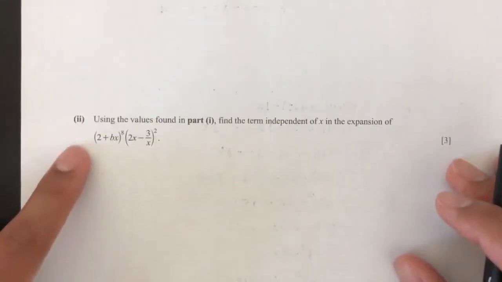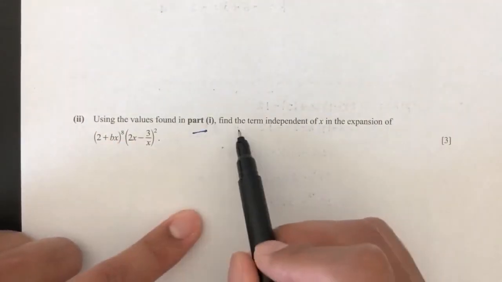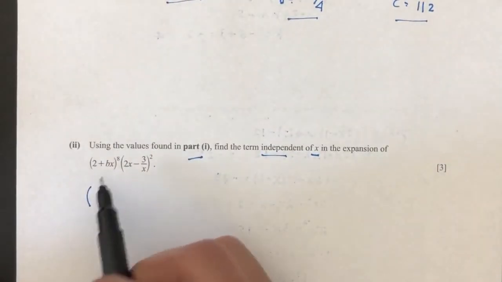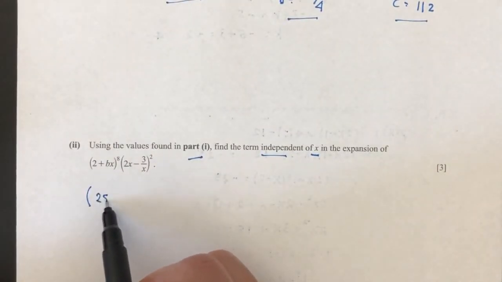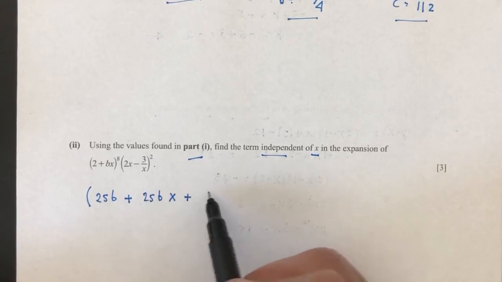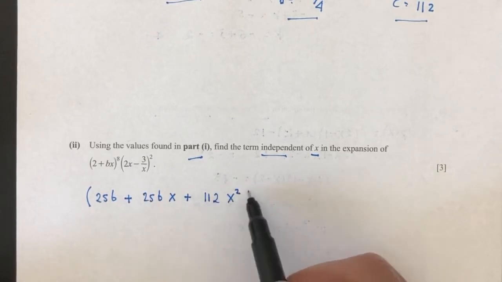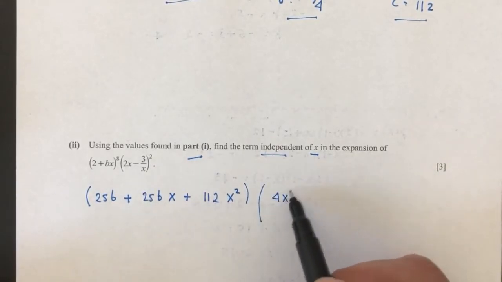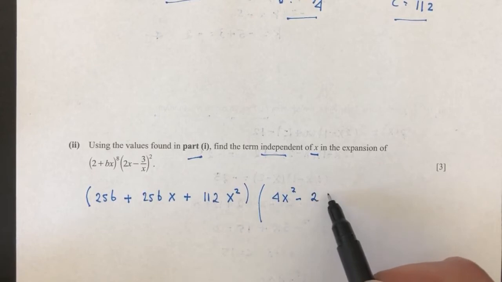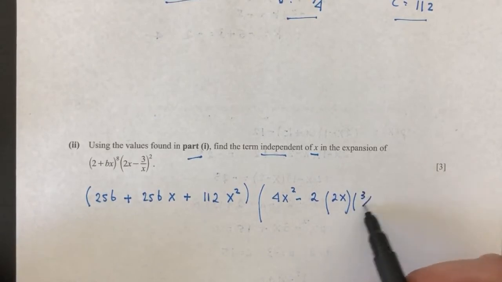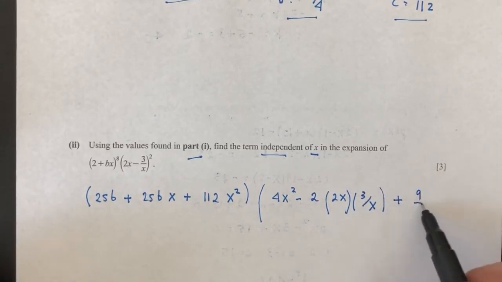Now for part 3, using the values found in part 1, find the term independent of x in the expansion of this. So let's use the first 3 terms as well. So in this expansion, the first 3 terms that we have was a is 256 plus 256x plus 112x squared. So what is the expansion of this one? So pretty easy. That will be 4x squared minus 2 times 2x times 3 over x plus 9 over x squared.